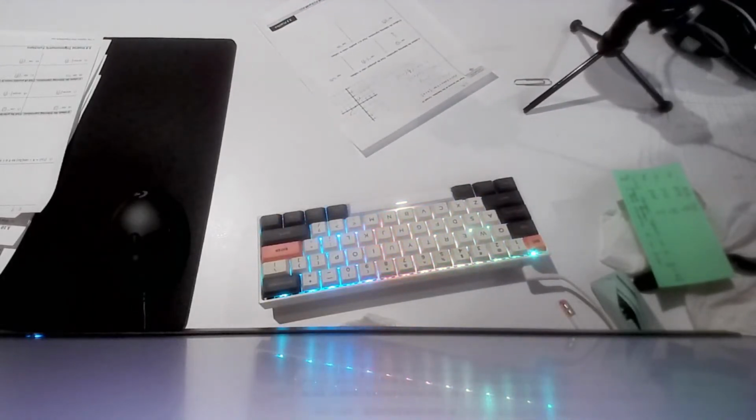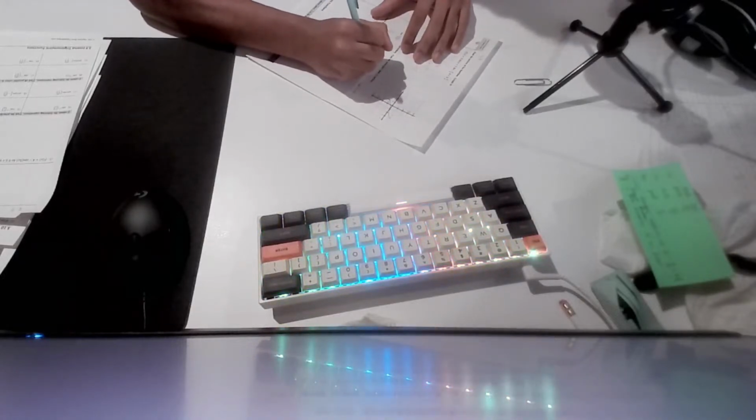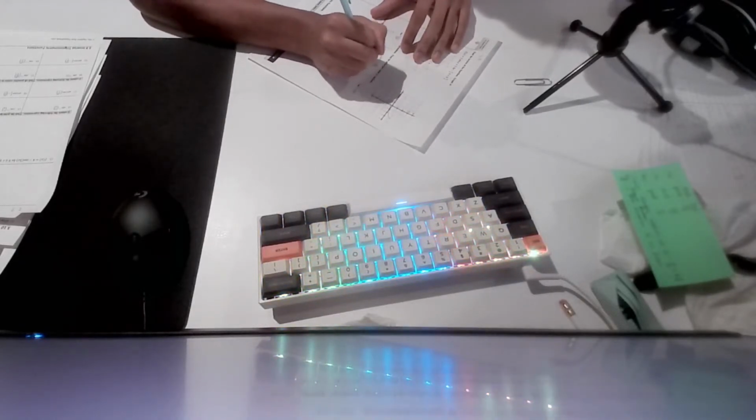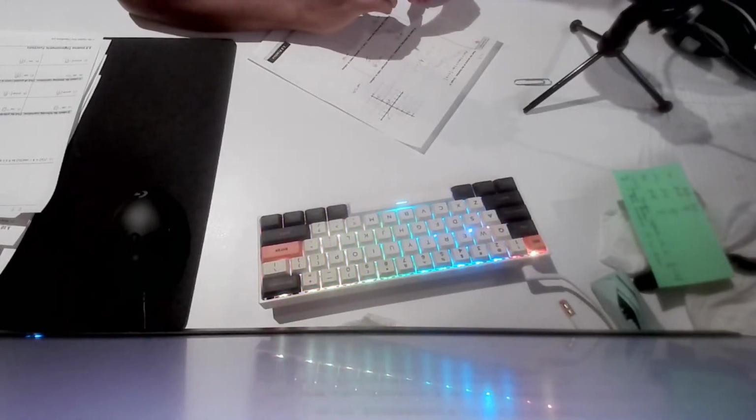Okay. Root 2 over 2 is pi over 4. But which pi over 4? Okay, but which pi over 4 is it?